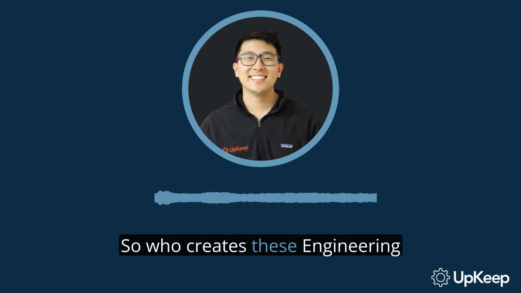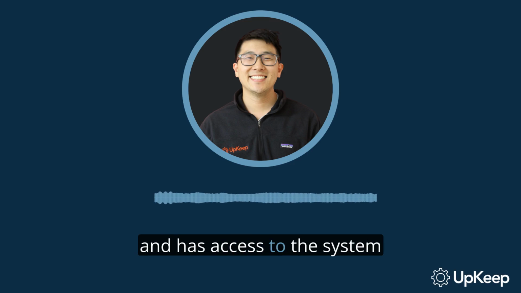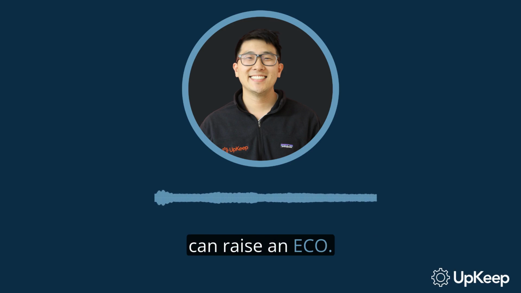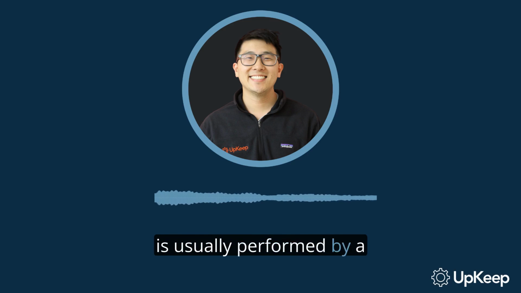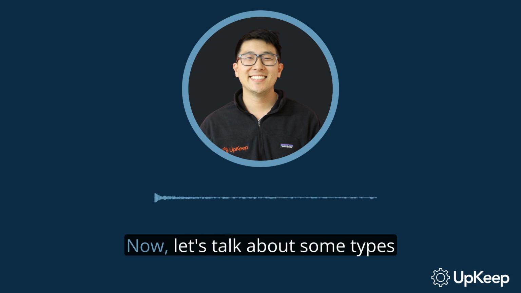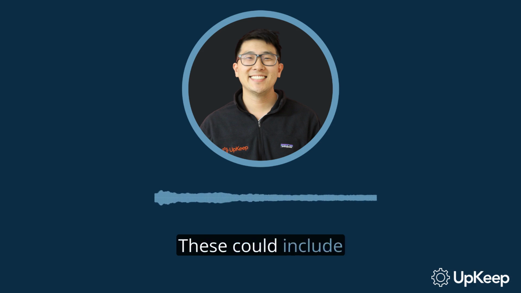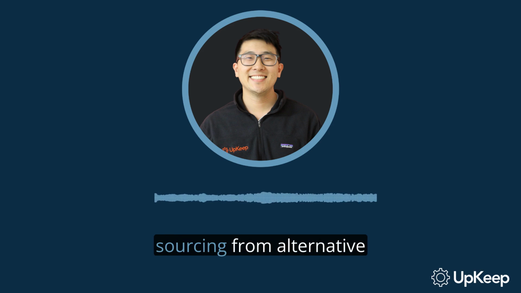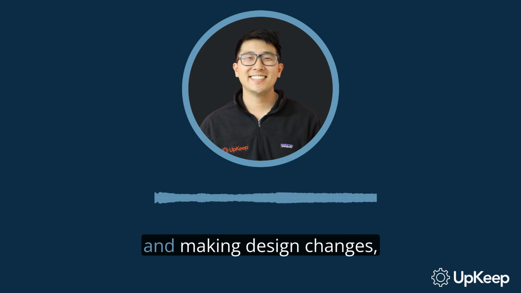So who creates these engineering change orders? Well, anyone who identifies required changes to cataloged materials and has access to the system can raise an ECO. The review and approval process, however, is usually performed by a different individual for a more impartial check and balance system. Now let's talk about some types of changes that require ECOs. These could include typographical changes, sourcing from alternative manufacturers, replacing obsolete components and making design changes, or introducing new models.